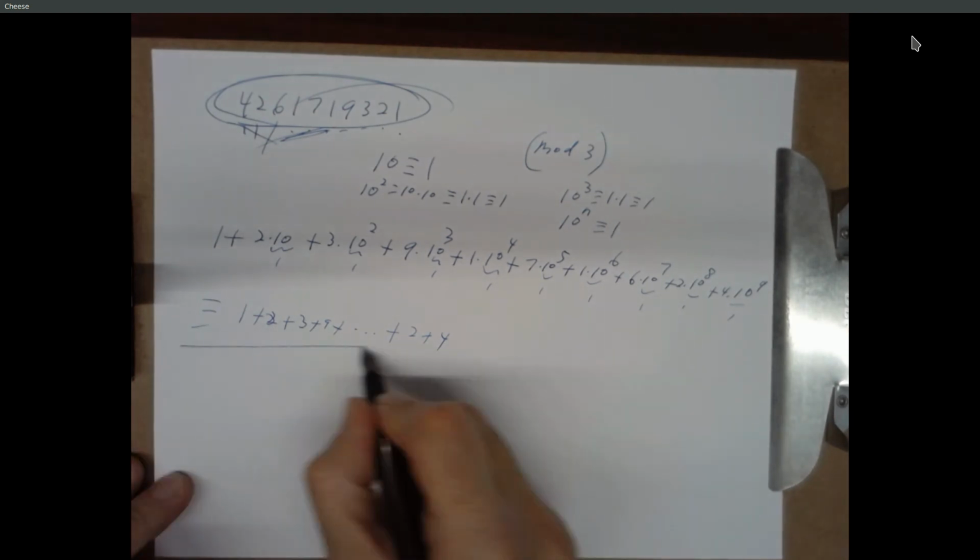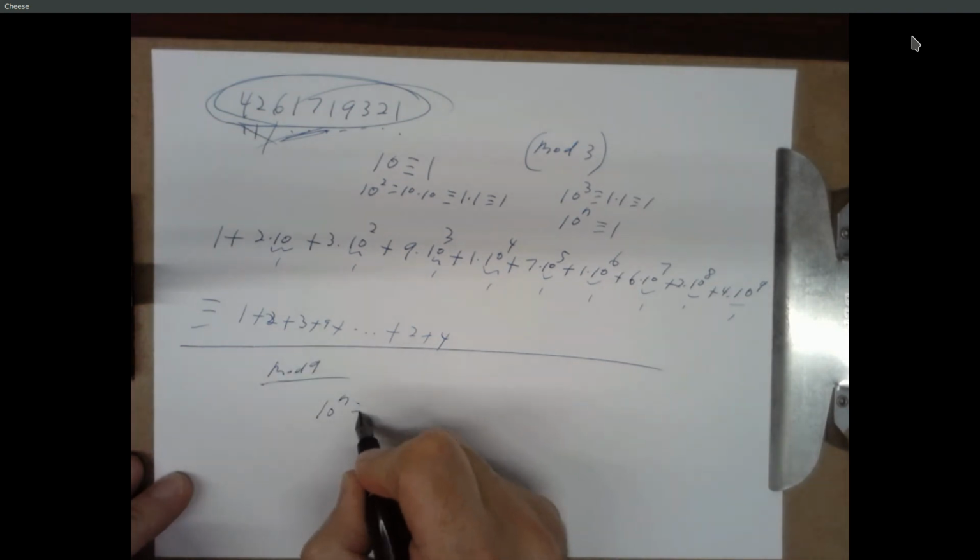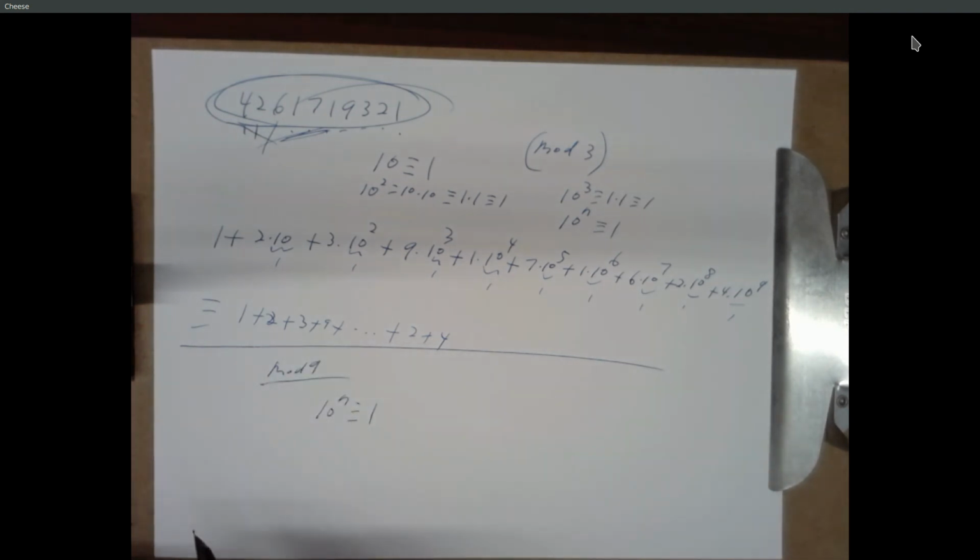And similarly, if you work mod 9, 10 to the n is still congruent to 1. And so if the sum of your digits is a multiple of 9, then your original number was a multiple of 9. So 27, 2 plus 7; 81, 8 plus 1. So that's another trick.